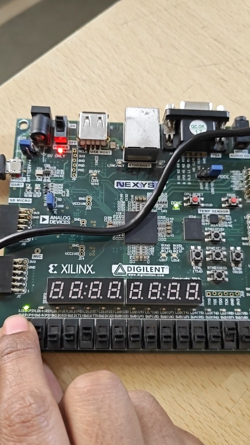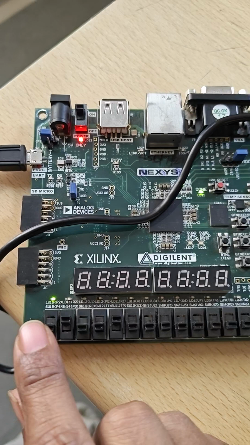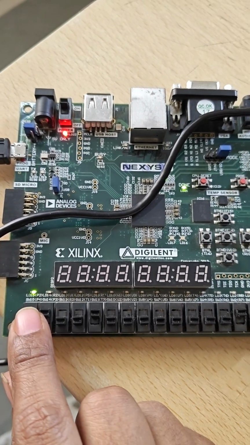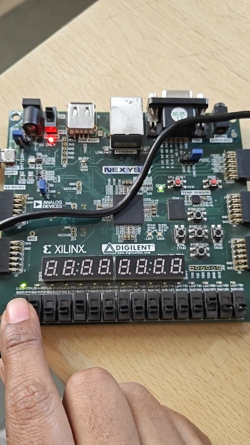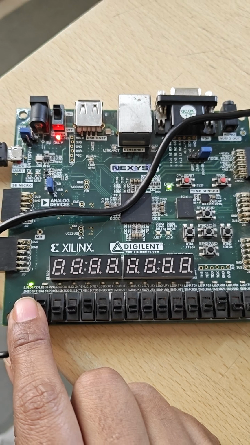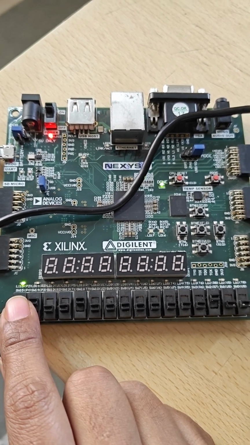So just try to reset it first before doing these things, and this way you will be implementing the sequence detector on your hardware. So I hope this video is clear. That is the way you need to implement it.